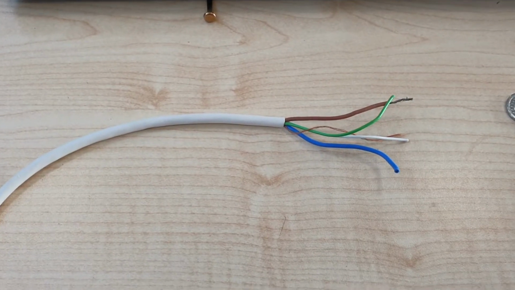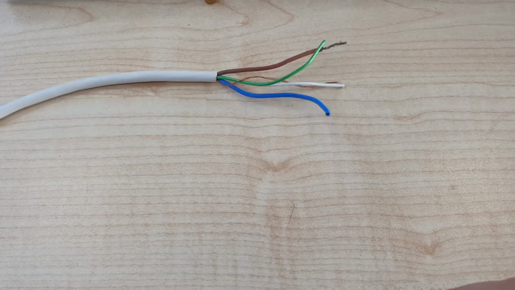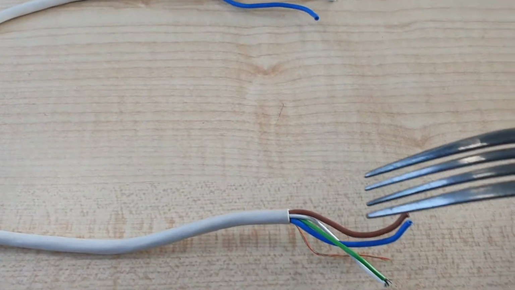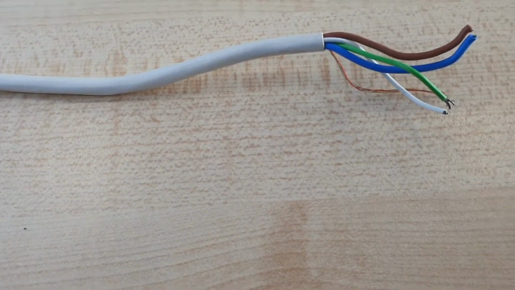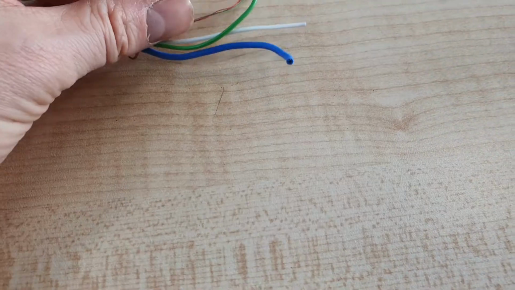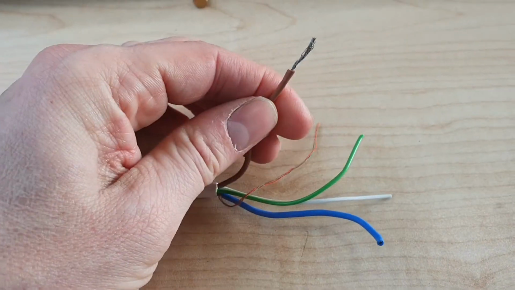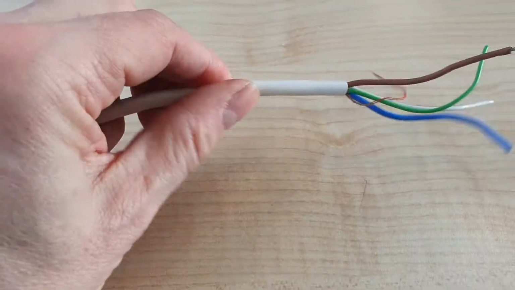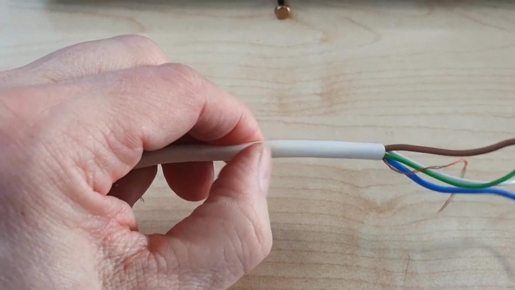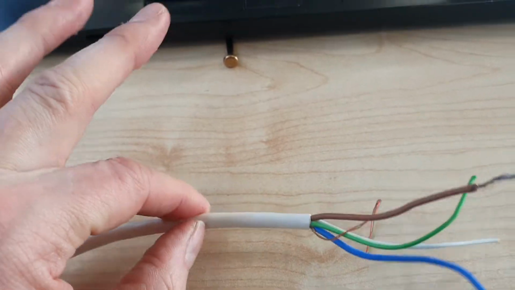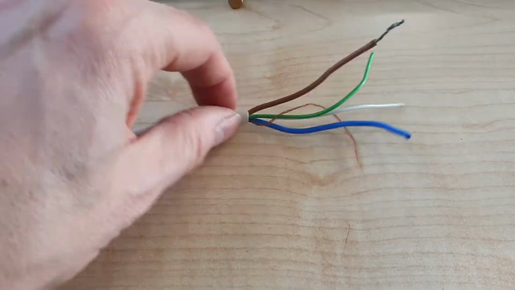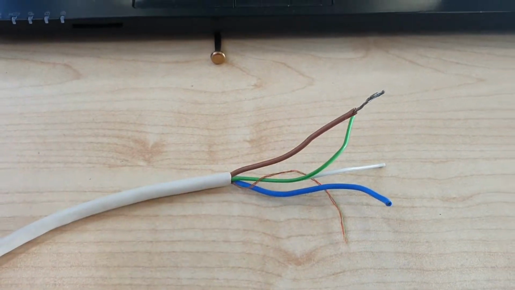Okay, now I've got some wiring. This is from a plug. Usually it'd be like 3 or 2 wires. This one must be quite old. It's got 4 wires, and you can see it's got rubber on the outside. Now rubber is an insulator, so it doesn't let electricity pass through, which is very important.